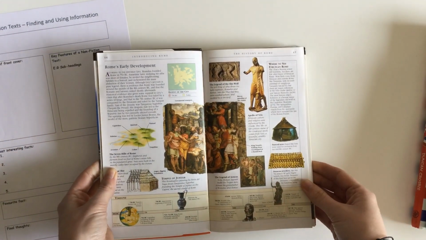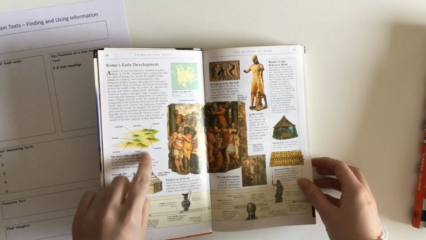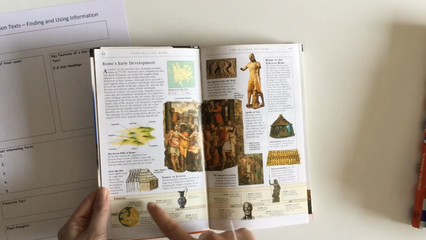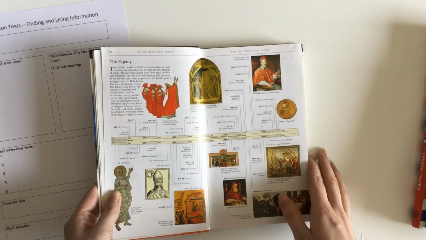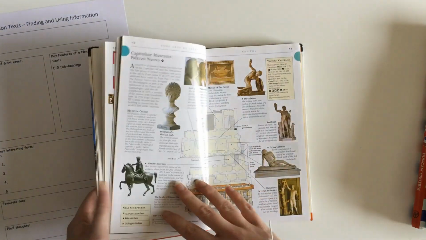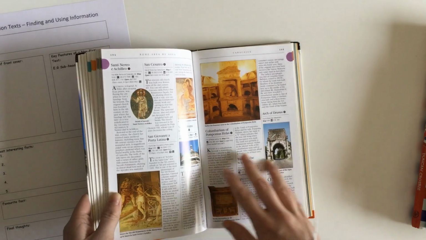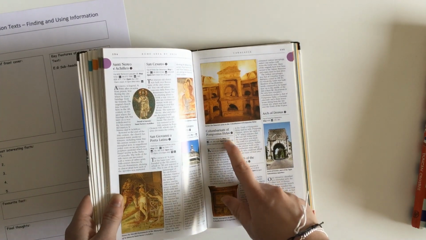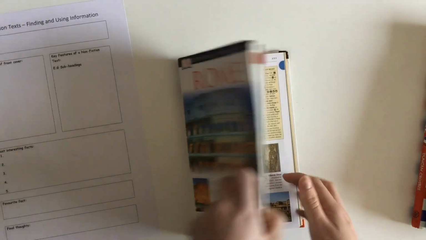and it's laid out like most non-fiction texts that we can find in our school library, pictures with labels. This has a timeline at the bottom for the history of Rome. Lots of different pictures and diagrams as well, and everything's written with subheadings and in paragraphs as well. So I've got that one.